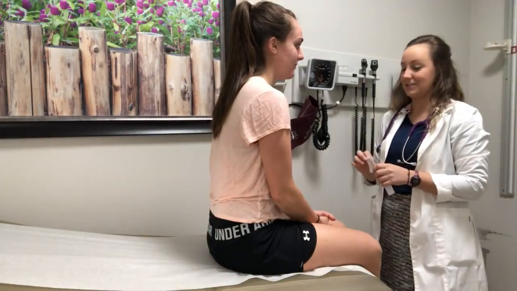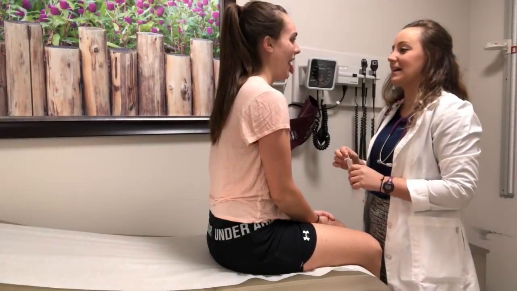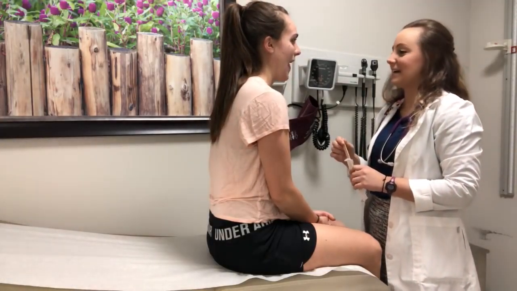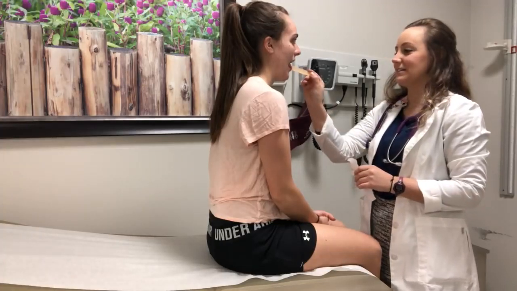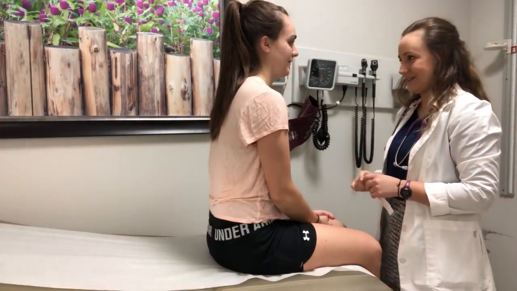This is going to be the movement of your tongue, okay? So I want you to stick out your tongue, move it up and down. Good job. Move it side to side. Perfect. Push against this. There you go. Push against this. Awesome. So cranial nerve 12 is also intact.